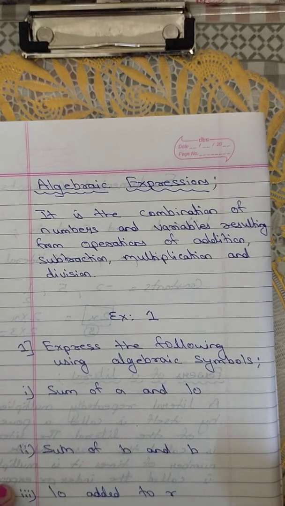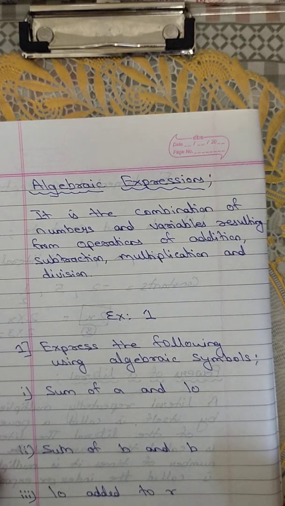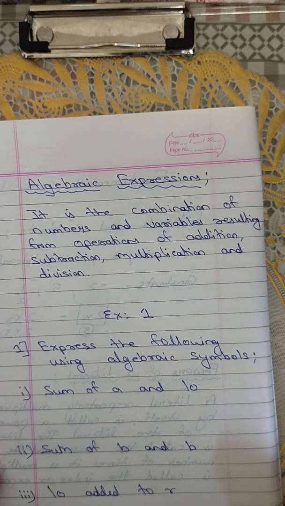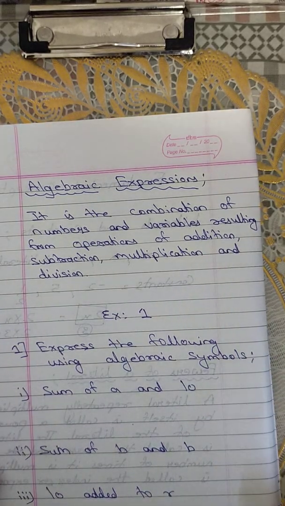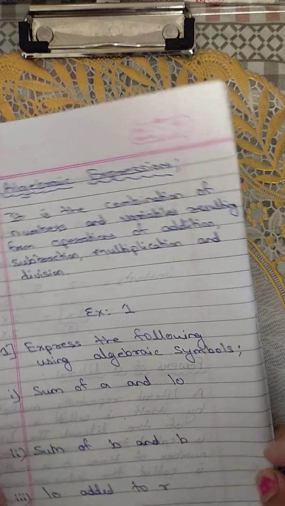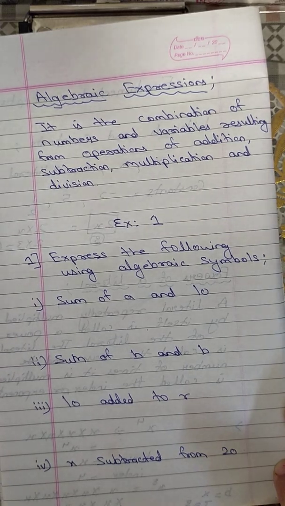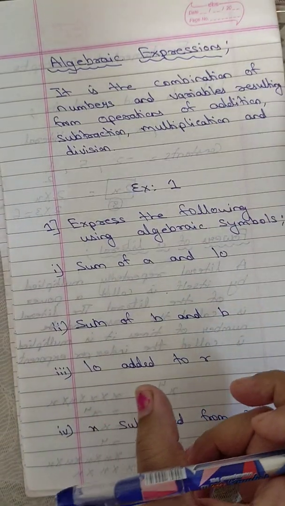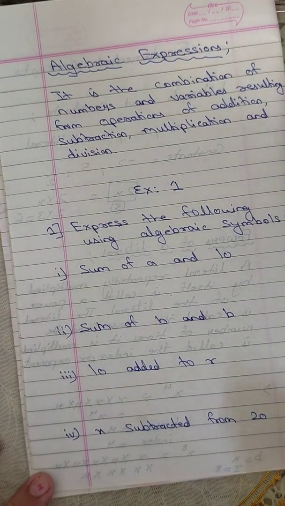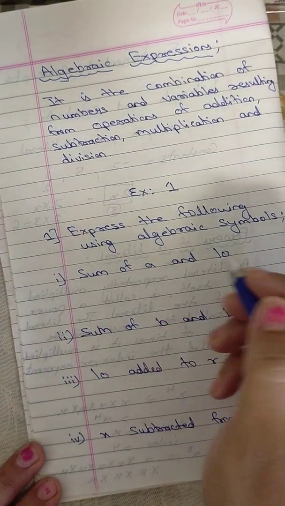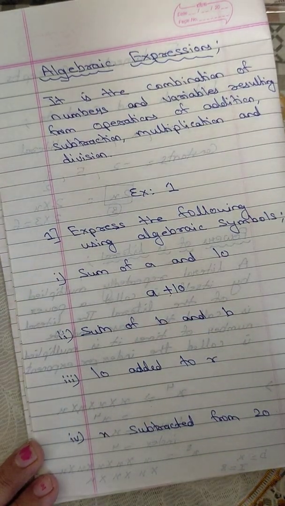Now let's start with algebraic expressions. What are algebraic expressions? It is the combination of numbers and variables resulting from the operations of addition, subtraction, multiplication and division. So let's discuss them in the form of questions. Let's start with the first question. Express the following using algebraic symbols. Here we have to convert them into algebraic expressions. How? Sum of a and 10. Sum, we all know, means addition. So sum of a and 10 will be a plus 10. This is your answer. Simple.